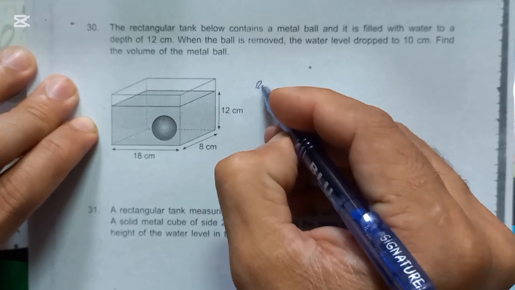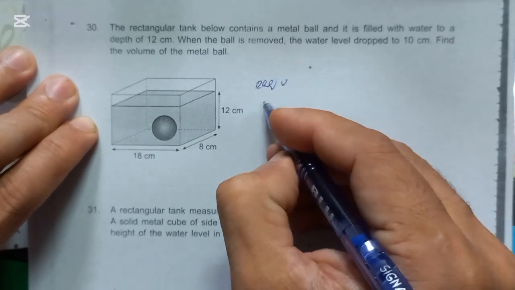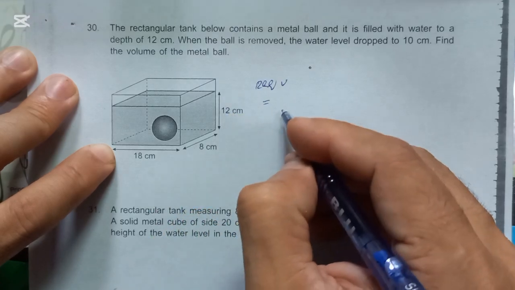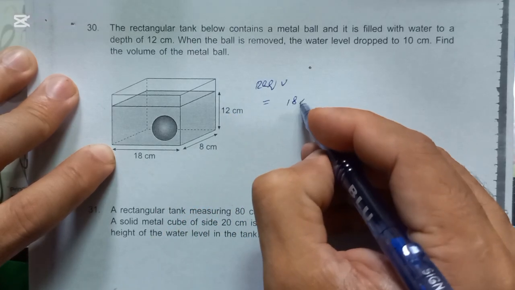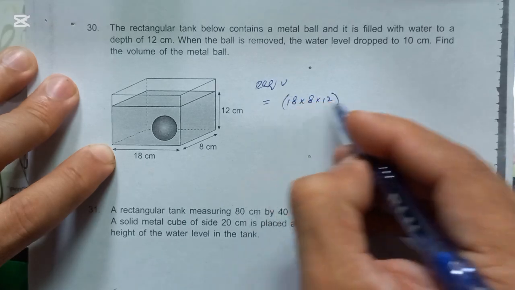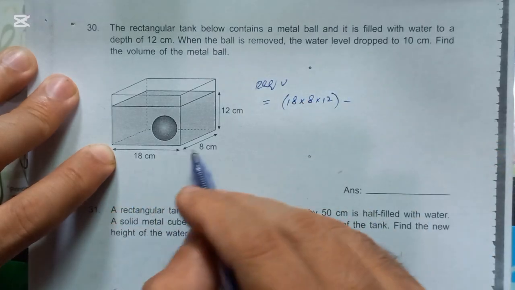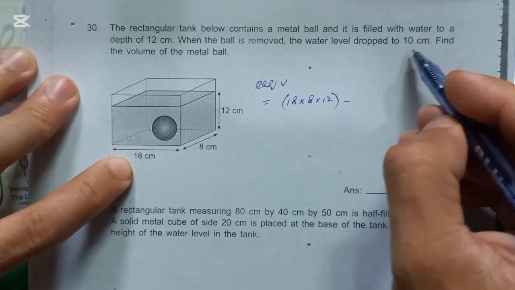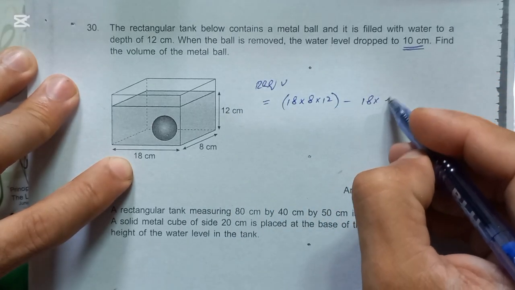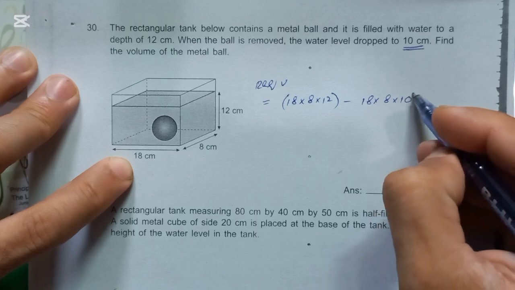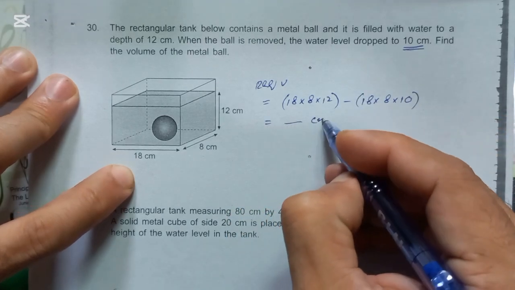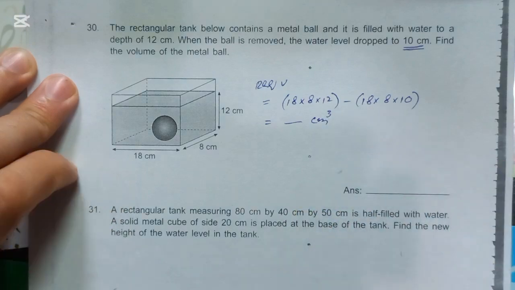So the required volume will be equal to the initial volume, that is 18 into 8 into 12, minus the final volume, that will be equal to 18 into 8 into 10, because the height is dropped to 10. So 18 into 8 into 10. Solve it on the calculator. You will get the volume of the ball.